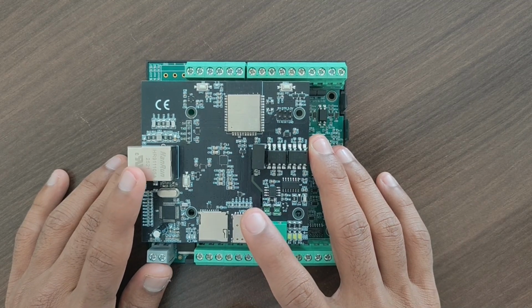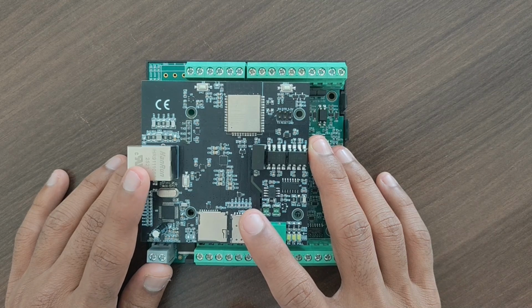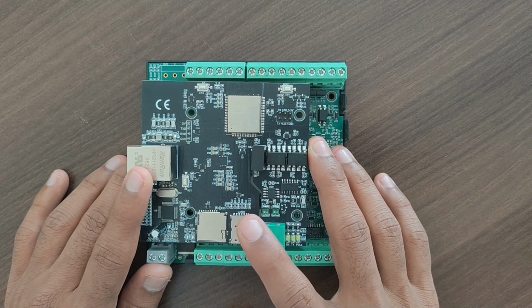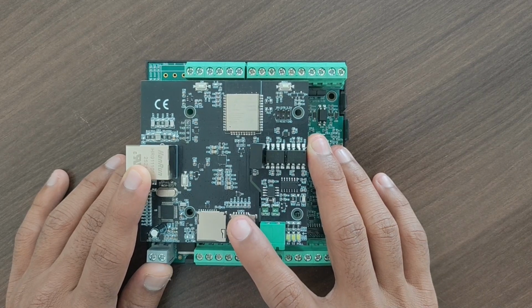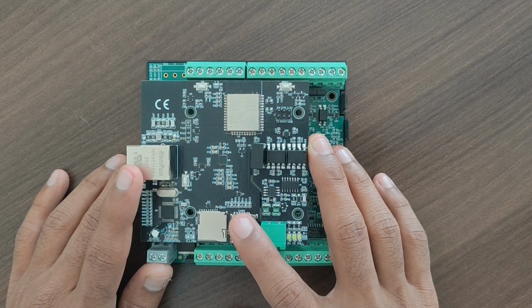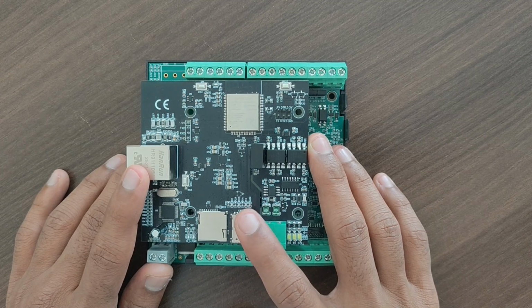For example, if the Ethernet is connected and working properly, you will get the data through Ethernet. If 4G is connected properly, you will get the data with 4G. Based on the priority, you will get the data through MQTT.